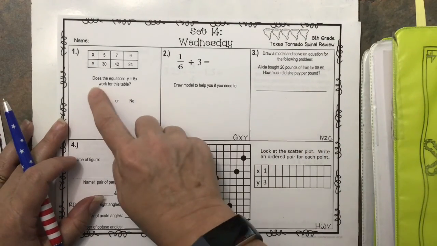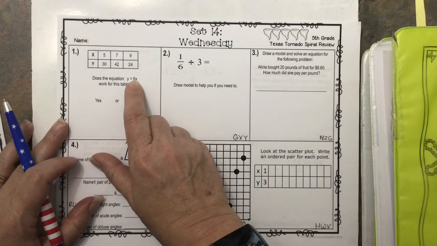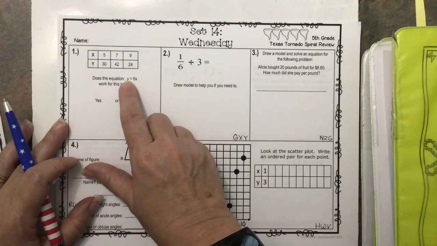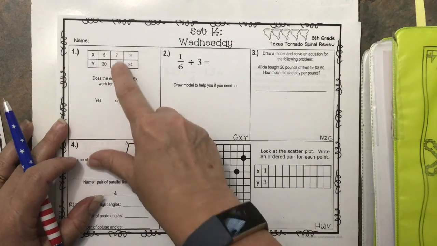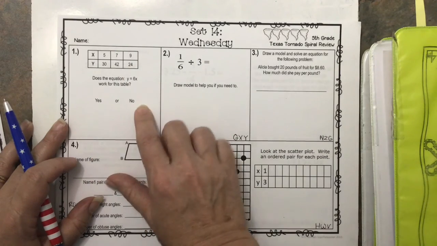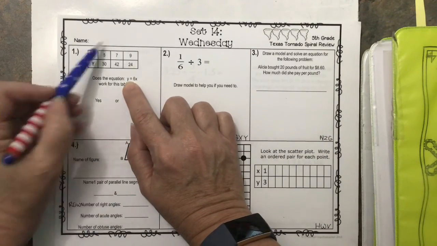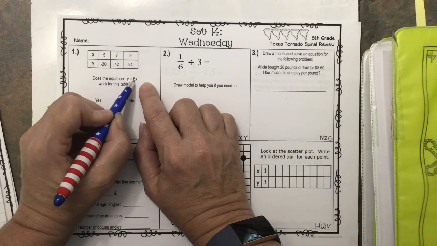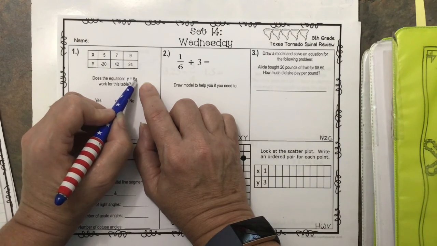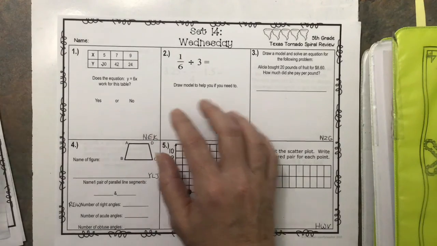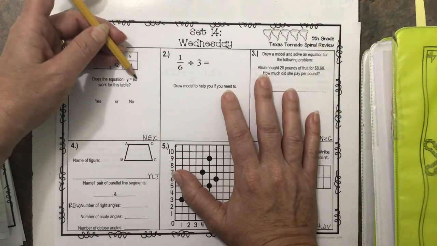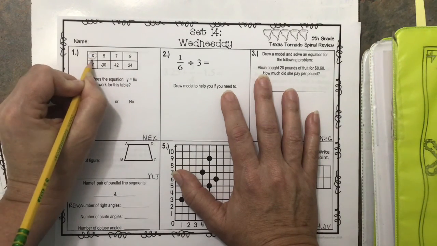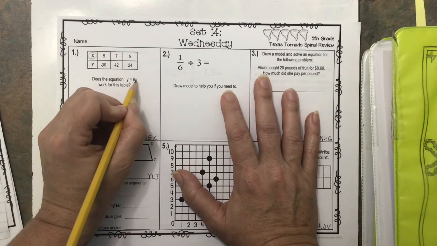Problem number 1. We need to look at this equation, y equals 6x, and then we need to see if this equation works for the way that this table is filled out. And then we're going to say yes or no. So the equation says that the y number should equal the x number with a 6. What does 6x mean? Do we remember what it means when you have a number next to a letter? And this is not the times symbol. This is the x number. So what does 6x mean?